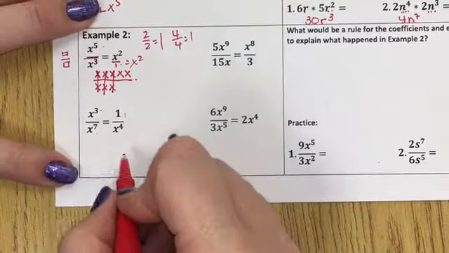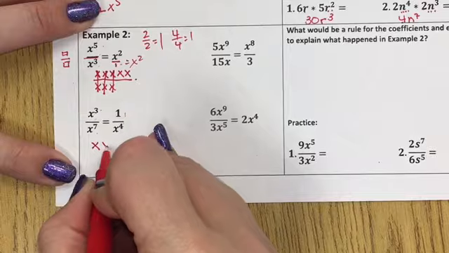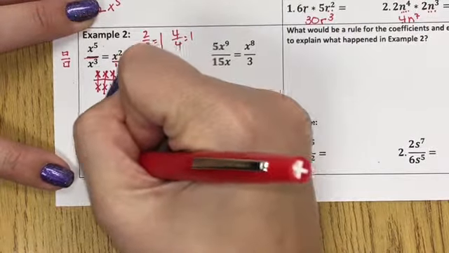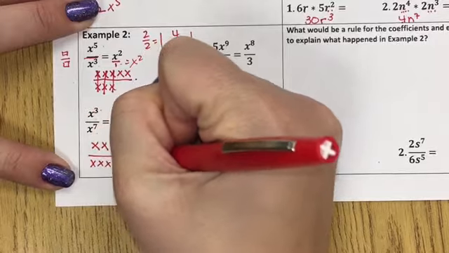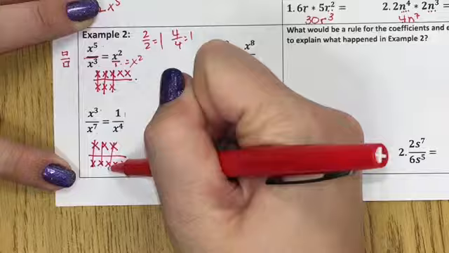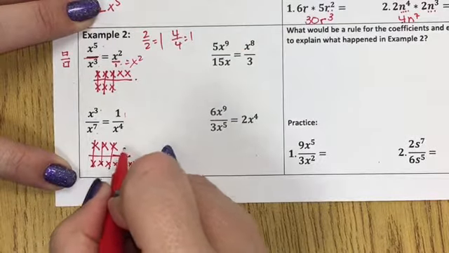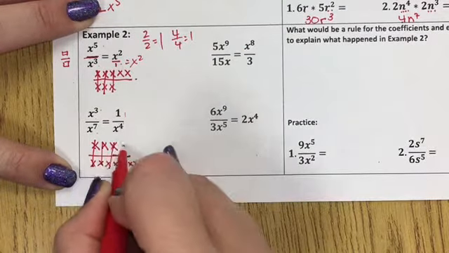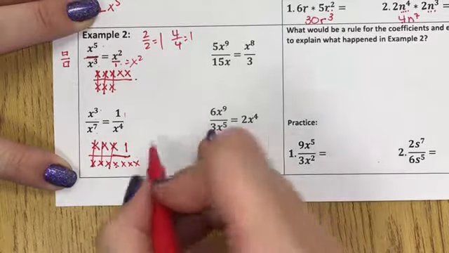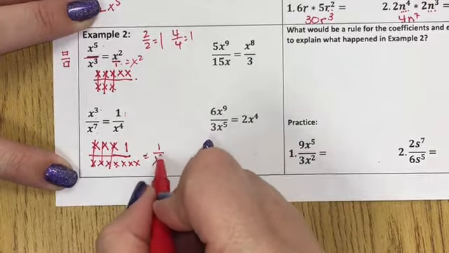Let's take a look at the one on the bottom. You've got 3 x's on top, and 7 on bottom: 1, 2, 3, 4, 5, 6, 7. Again, x divided by x is 1, 1, 1. I don't have anything left on top, but this is 1 times 1 times 1, which is 1. And then I've got 4 x's left on bottom. So that's how we get 1 over x to the 4th.